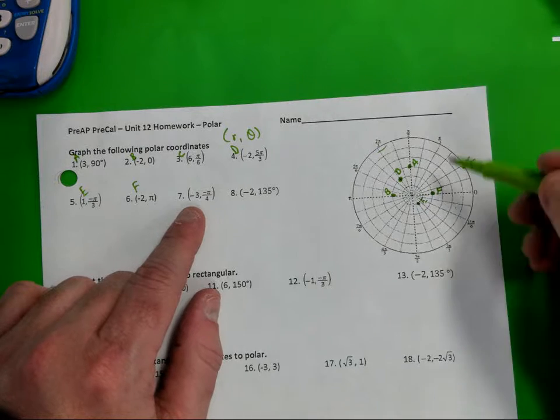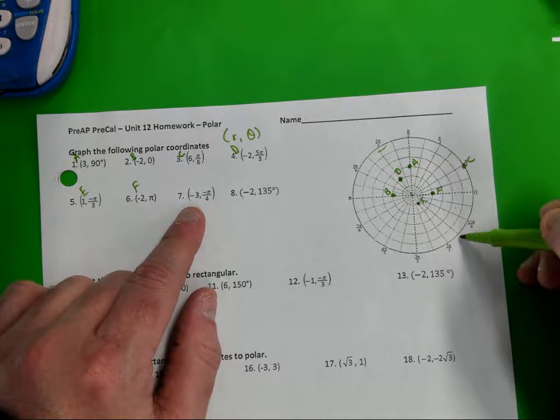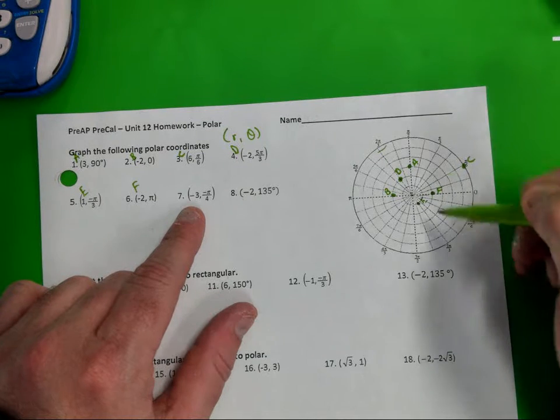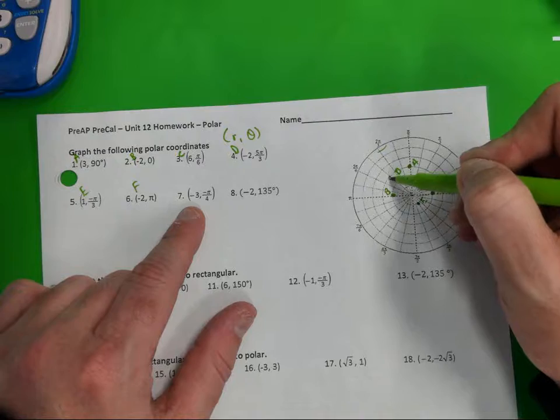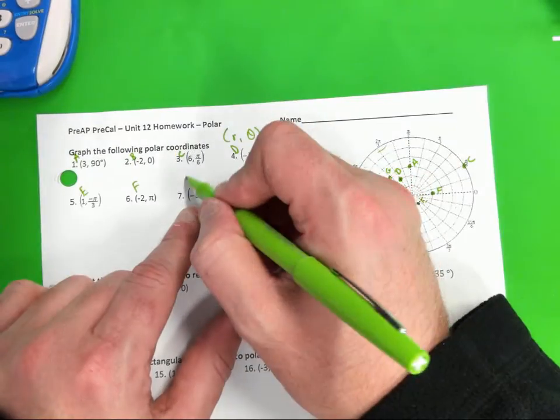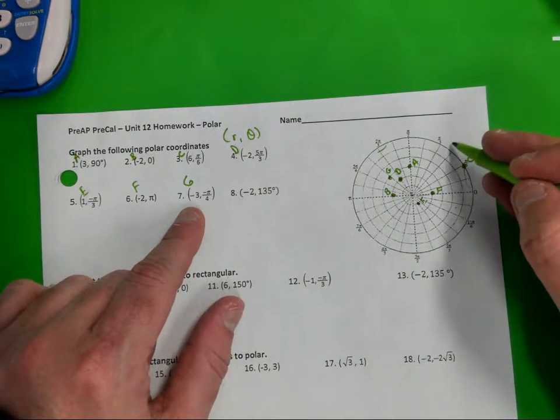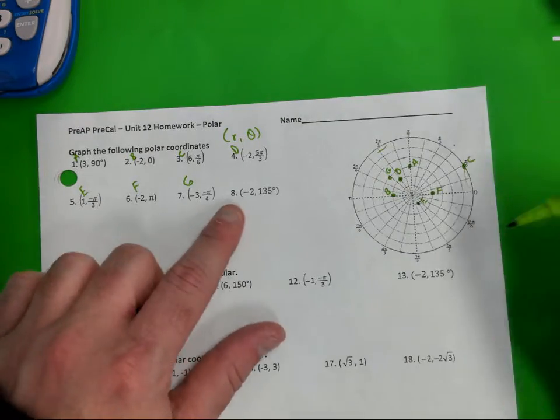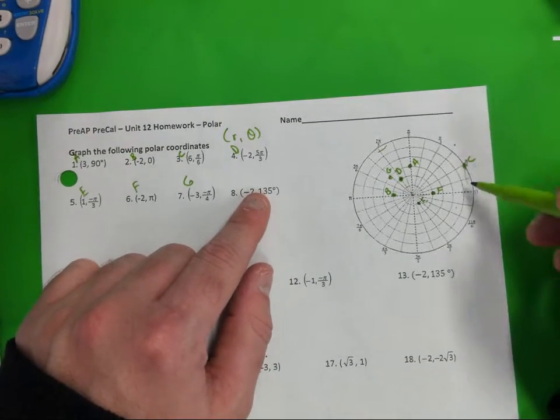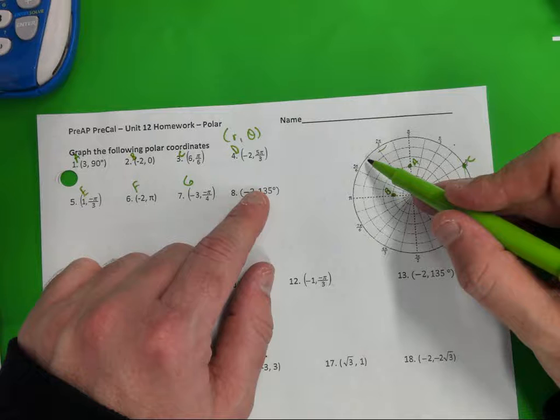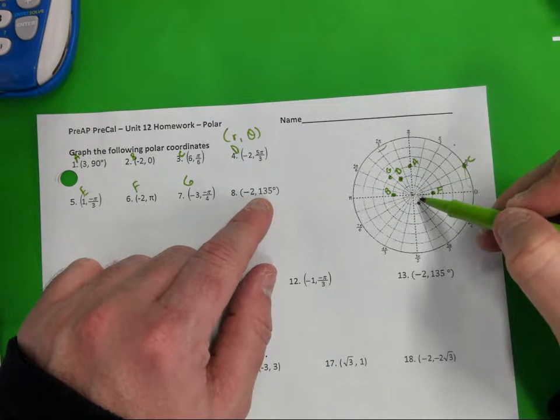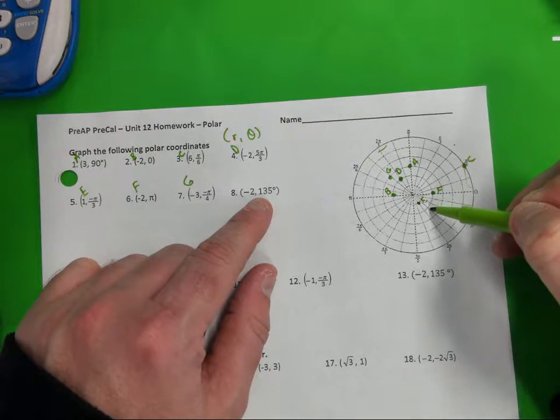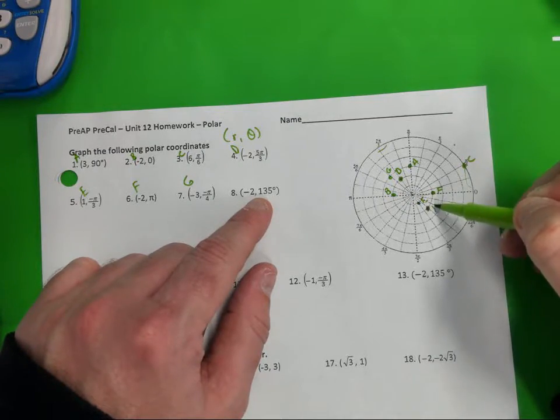Number 7, negative pi over 4 would be here in quad 4. However, since it's negative 3, you'll be in quad 2. 1, 2, 3. And if you need to go around there and label your pi over 4s, you certainly can. 135 is in quad 2 at this pi over 4 family. And you want negative 2, so you're going in quad 4 in opposite direction. So it's right here. I'm going to call that point H.